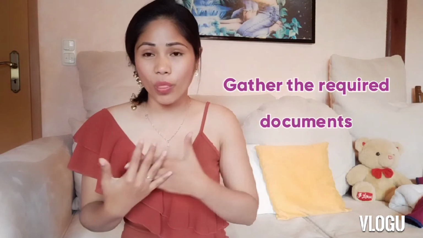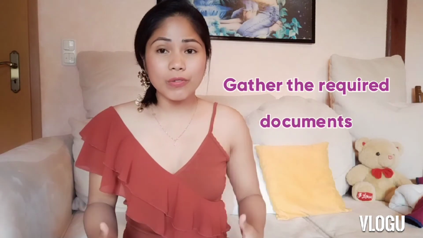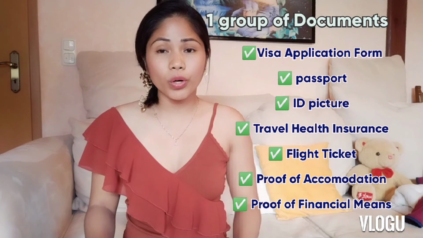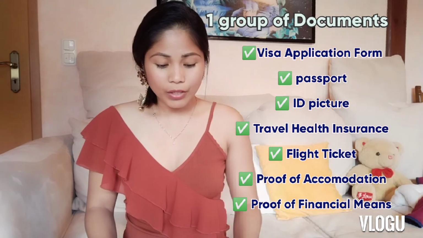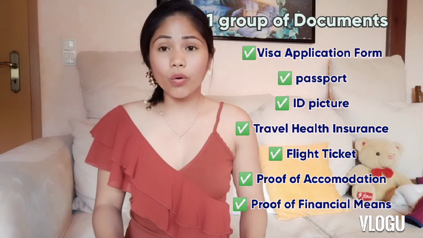Now let's move on to the stressful part of the Schengen Visa application process. In this part, you need to gather all the required documents. Usually, these documents are categorized into 2 groups. The first group of documents are the application form, your passport, 2 identical photos, travel health insurance, round-trip reservation, proof of accommodation, and proof of financial means.